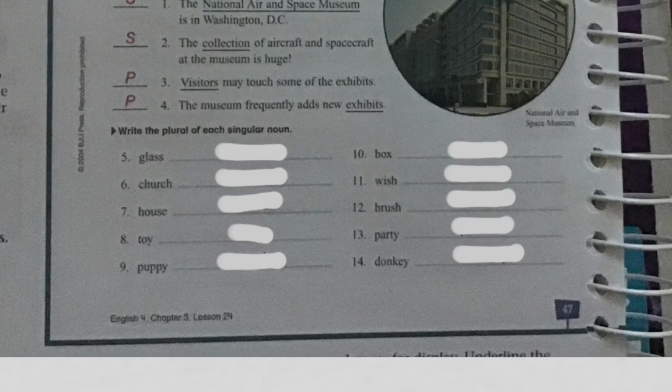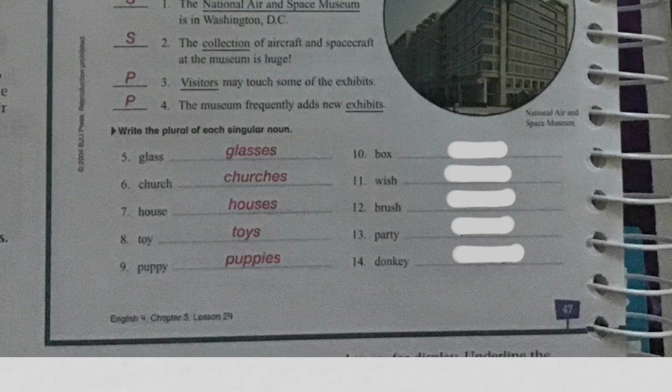So, for number 5, glass, it ends in a double S, so we add es. Church ends in ch, we add what? Es. House ends in what? Just your normal se, house. It's just add an s. Toy, here we go. It ends in a vowel plus the y, so we add just an s. Puppy ends in a consonant plus y, so we add ies. We change the y to an i. Box ends in x, we add es.